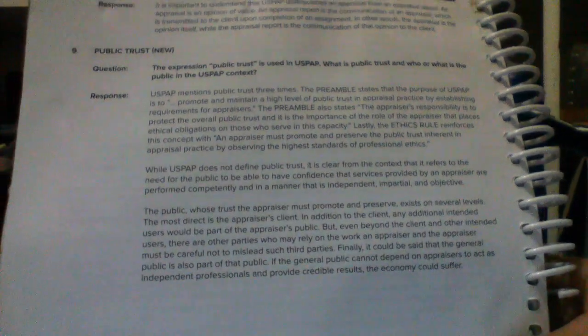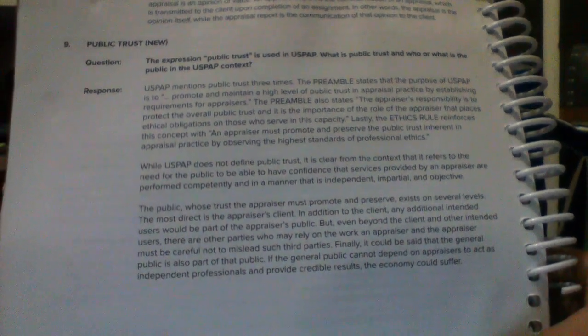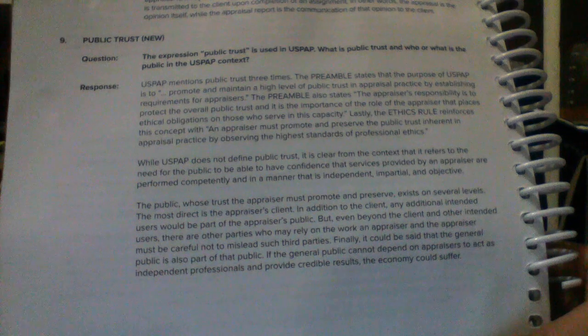USPAP mentions public trust 3 times. The preamble states that the purpose of USPAP is to promote and maintain a high level of public trust in appraisal practice by establishing requirements for appraisers.